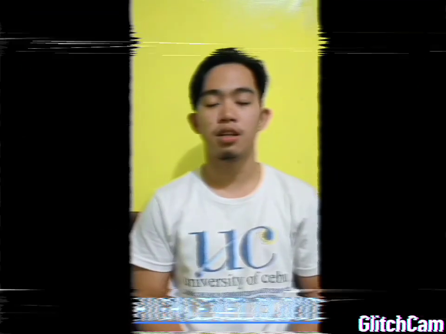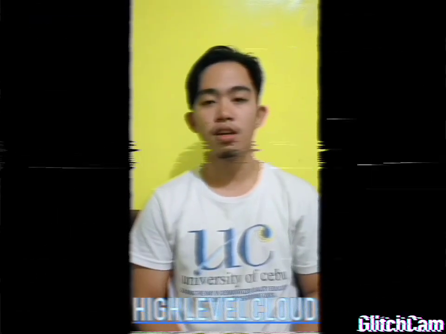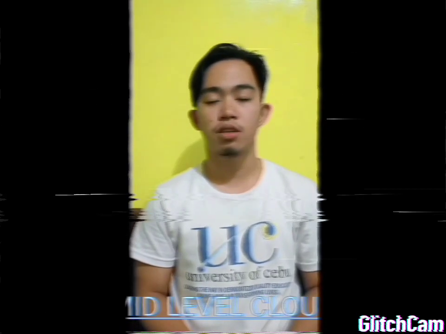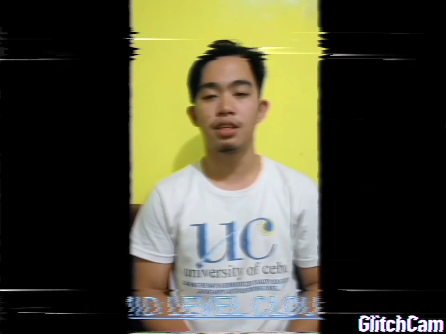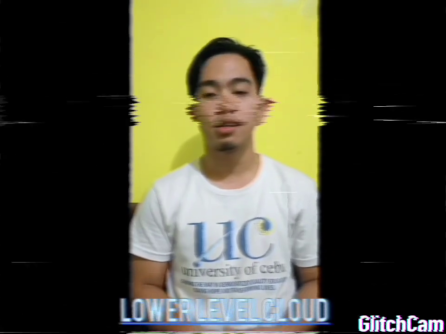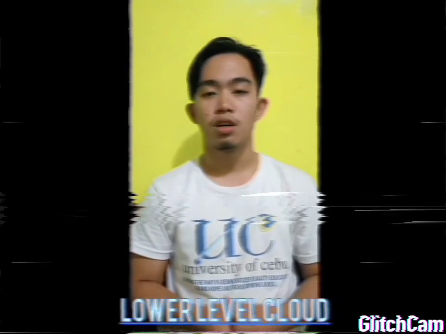Types of clouds. There are three main types of clouds, namely the high-level clouds, which can be seen in the altitude of 7 to 13 kilometers above sea level, the mid-level clouds, which can be seen in the altitude of 3 to 7 kilometers above sea level, and the lower-level clouds, which can be seen from 2 to 0 kilometers above sea level.